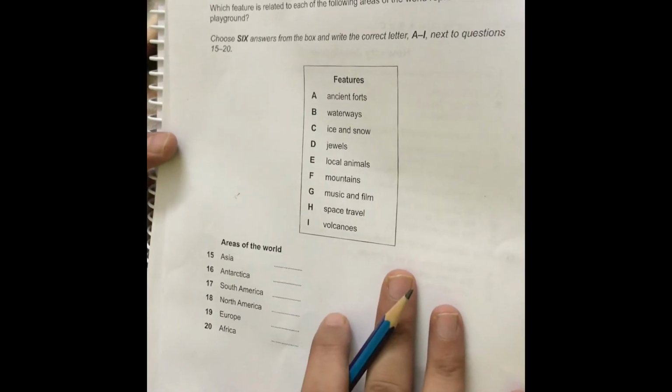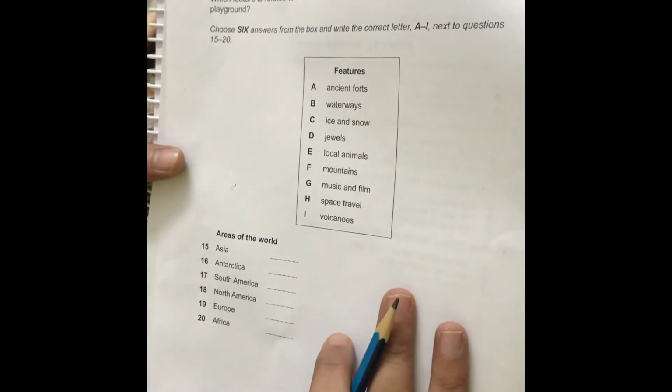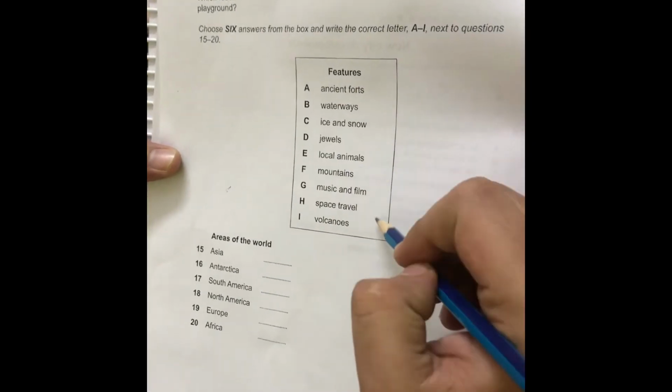So guys, there is an example which I am now going to solve for you. In this question, we have certain features, and apart from that we have areas of the world. So we have to match these areas with the corresponding features in which these areas fall.